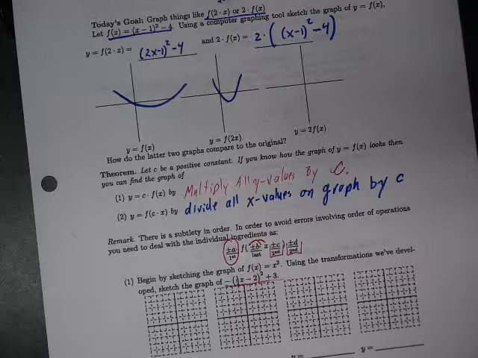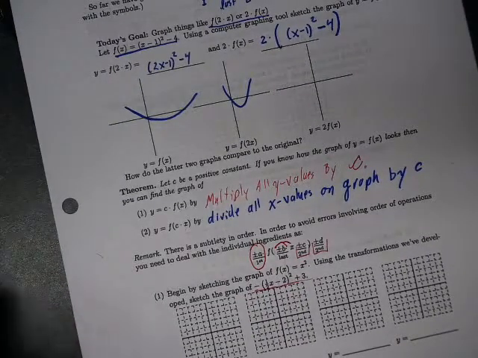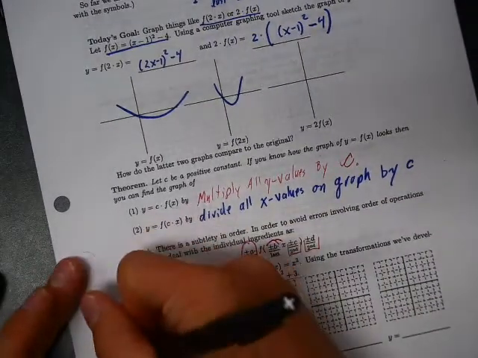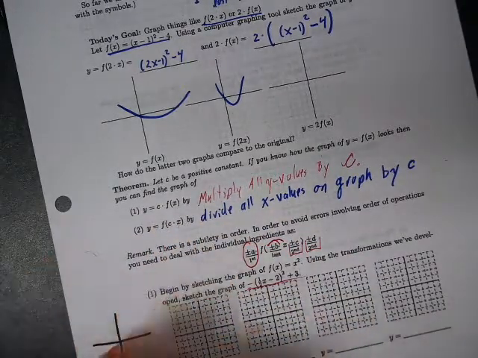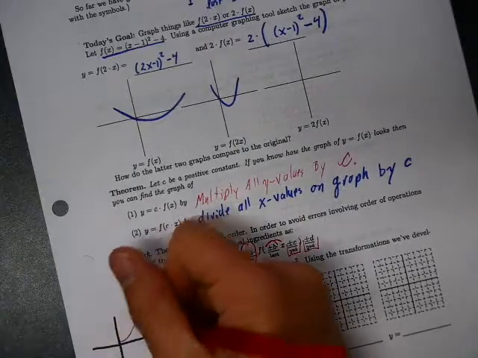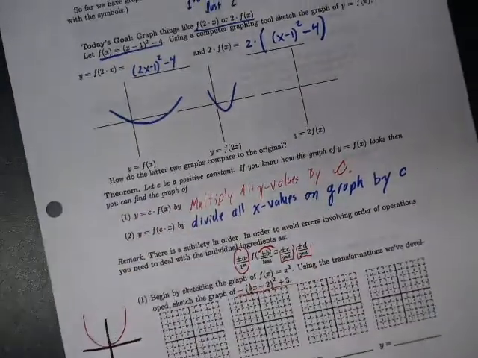So what's an elementary function that you can start with if you want to graph that? X squared. So let's start with the graph of y equals x squared, giving myself a little bit more space. I know what that looks like. It'll look something like that.